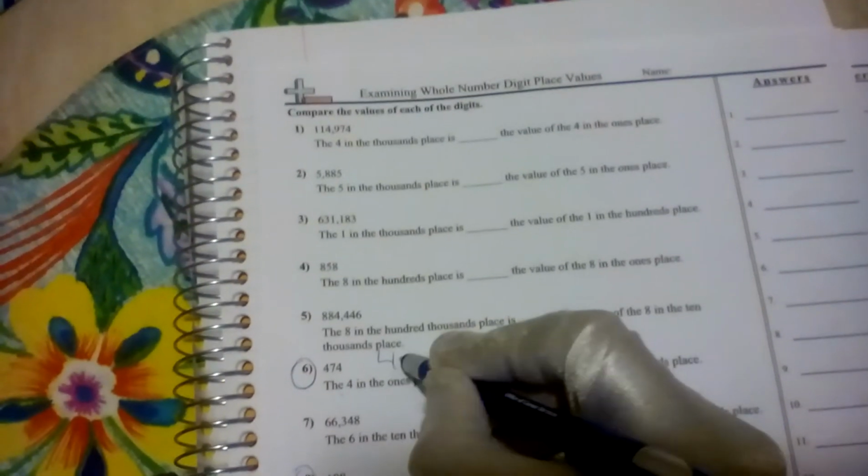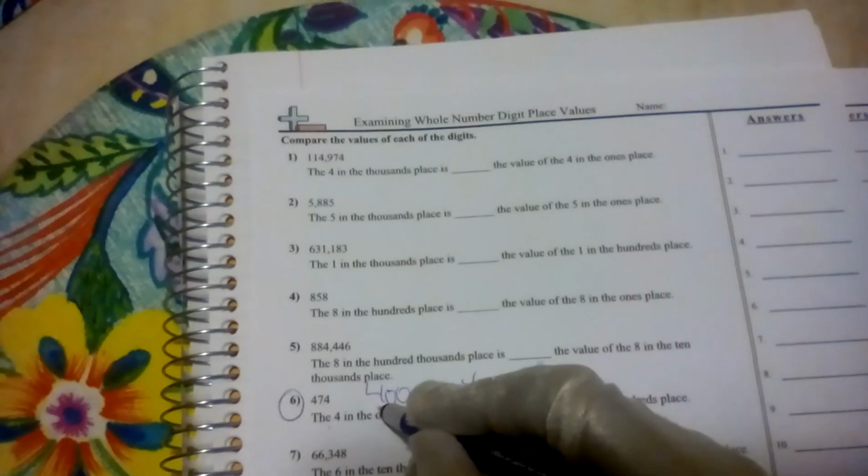Okay, and you would ask, how is that? Because now we only have 4 singles. 400 singles are over here. So we know this number is larger.